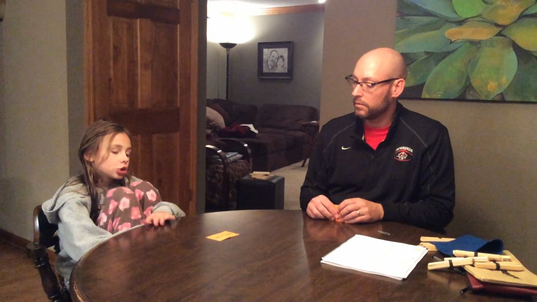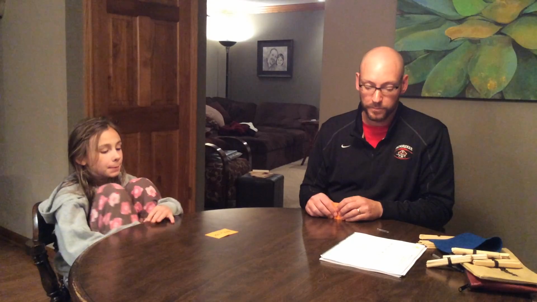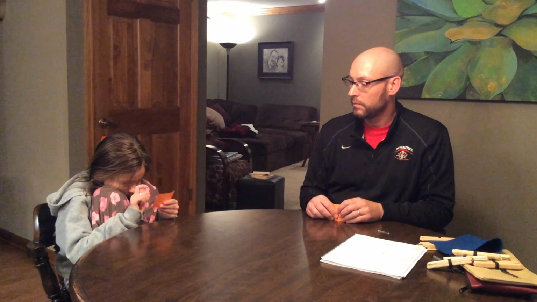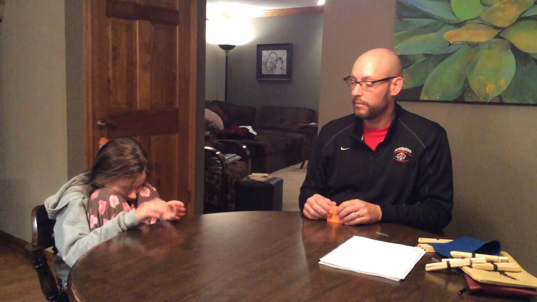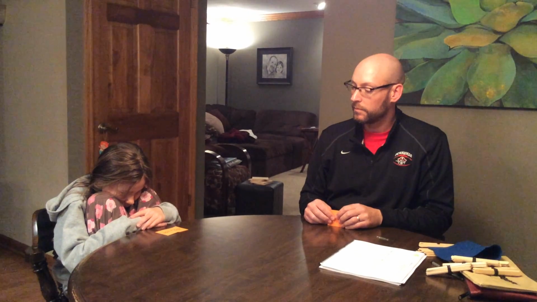Can you read this problem, please? 672 plus 151. Can you solve that? Mm-hmm. Can I look at the card? Sure. Can you leave it on the table, though, please? And put your knees down so that people can see you.